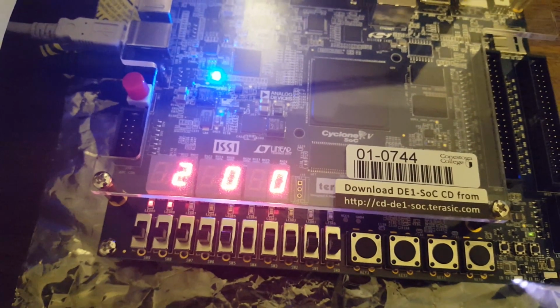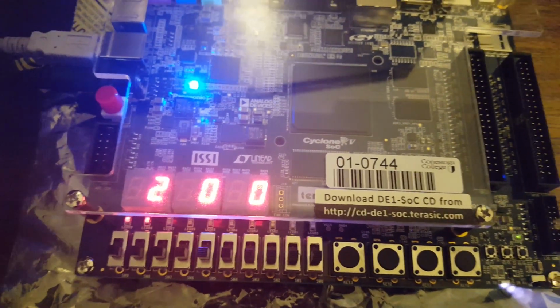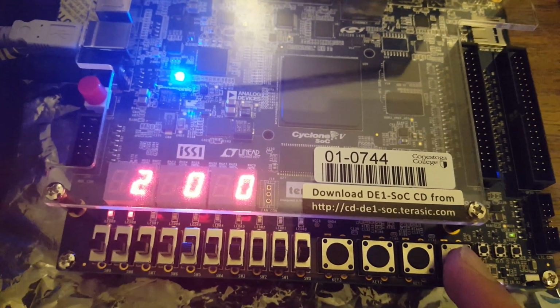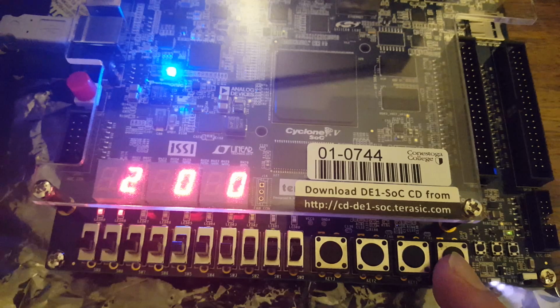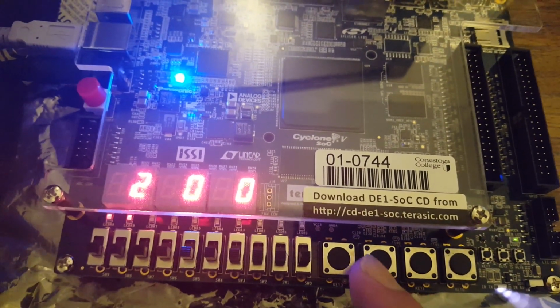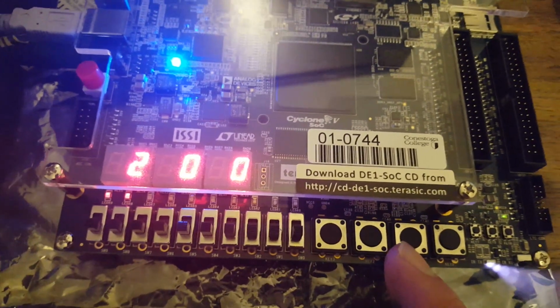These switch buttons are used to input data into the registers, and these keys, this first one serves as a clock. The rest of them are serving as the destination select for the register file.